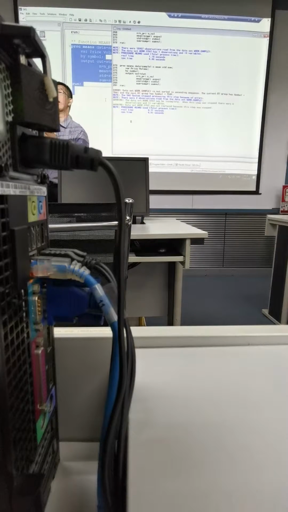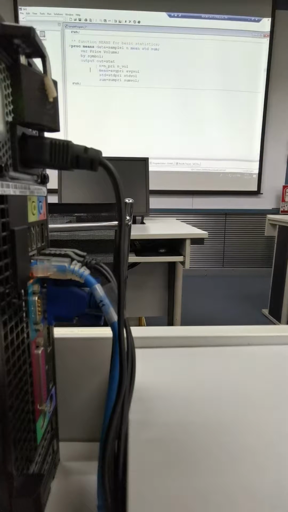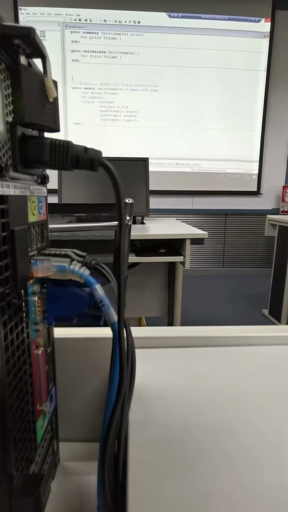It's a limitation of the computation: if you want to separate the computation by a variable like this, you have to sort by that particular variable. So before you run PROC MEANS, you have to sort them.